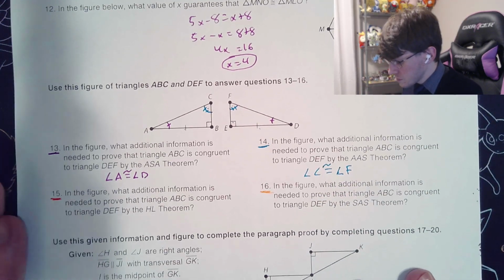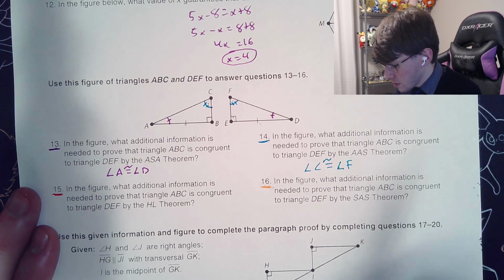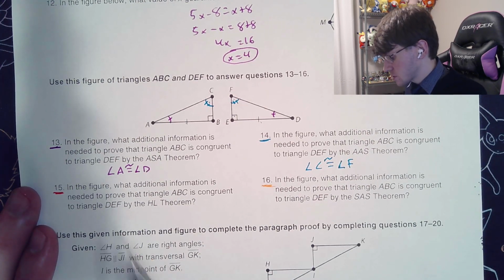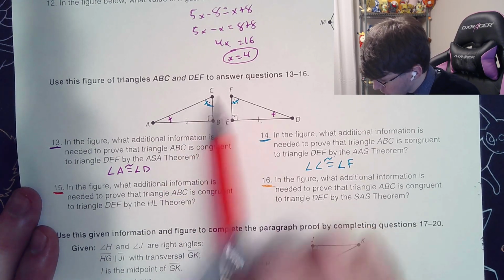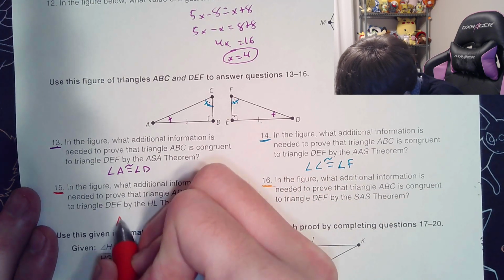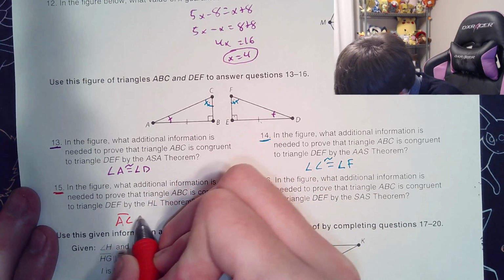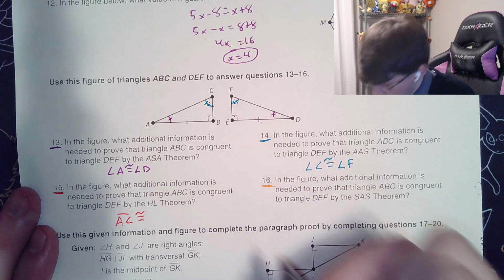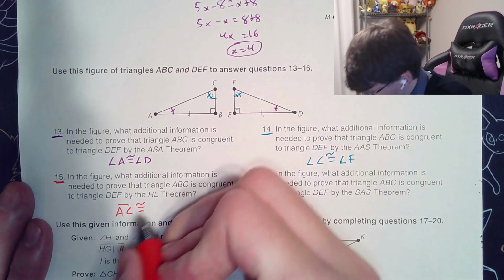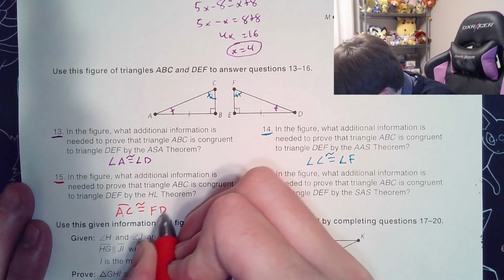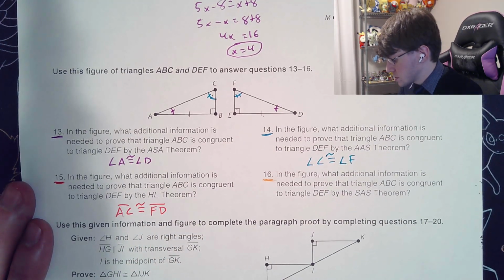Okay. For the next one, we decided to do it in red here. We need hypotenuse leg. So we need a leg, and we need a hypotenuse with a right angle. So we have the right angle. We have the leg. We need the longest side, the hypotenuse. So we're going to have to say that the segment AC will have to be congruent to the other side there, the FD. So the other hypotenuse.